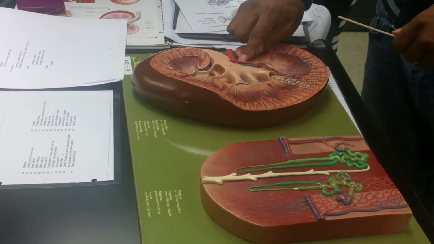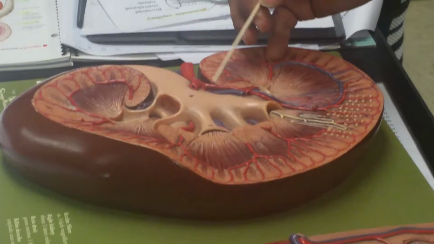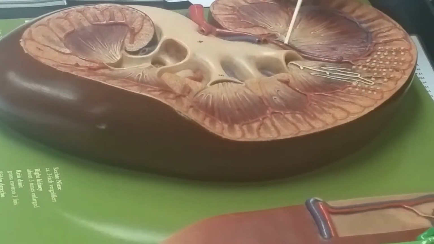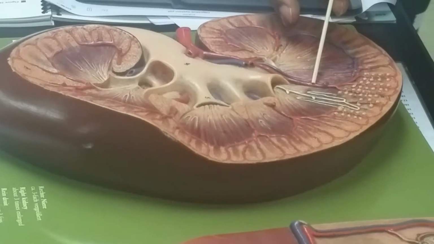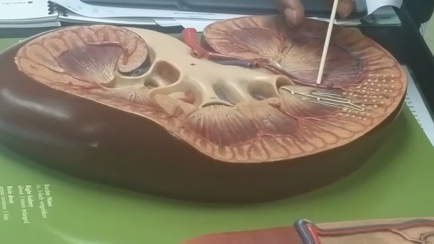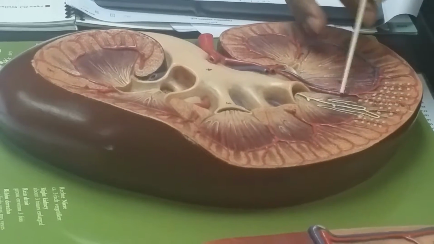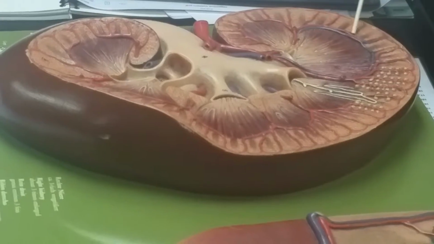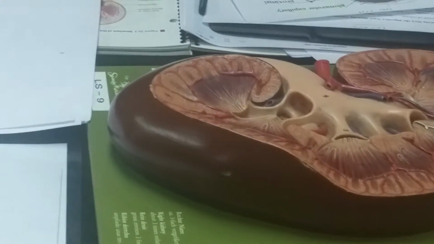When it starts to branch, I did this last night. When it starts to branch, this is now the segmental artery. And then when we get between pyramids, still looking at the red color, that's interlobar artery. You gotta be careful with the name, you'll see why. Interlobar artery between the pyramids. And when you curve around the pyramid, still in red, this is arcuate artery.